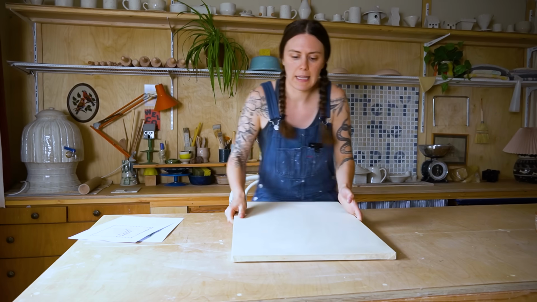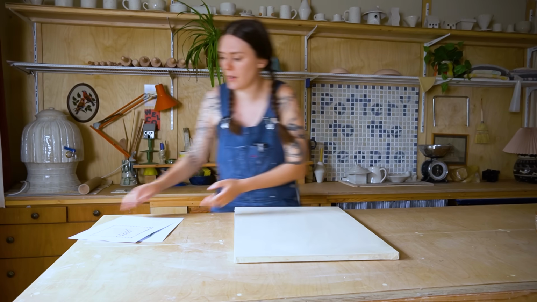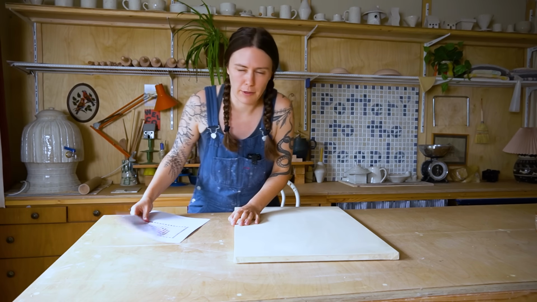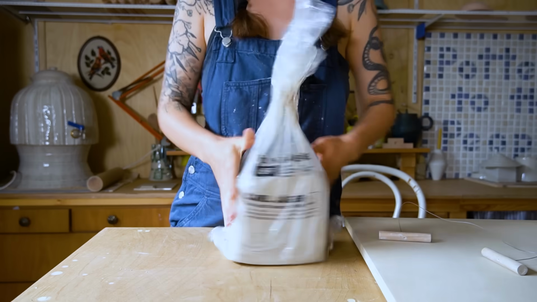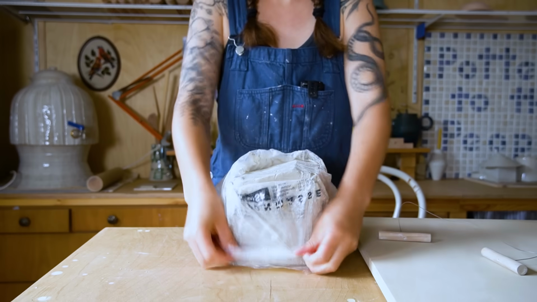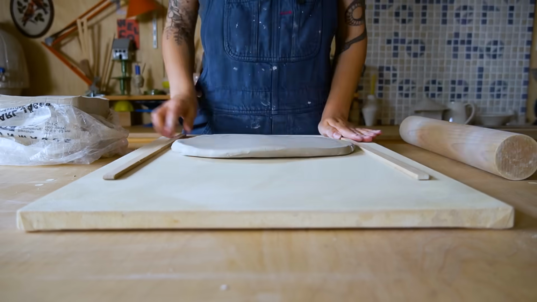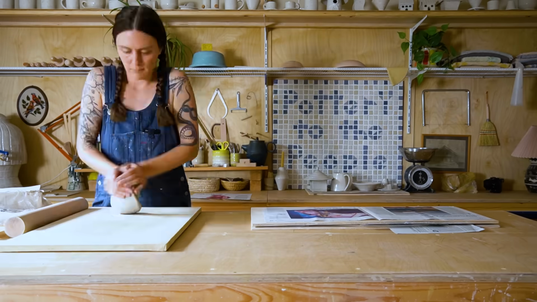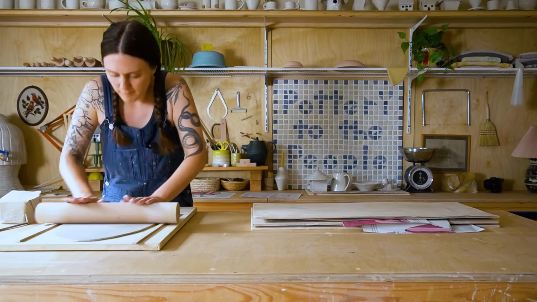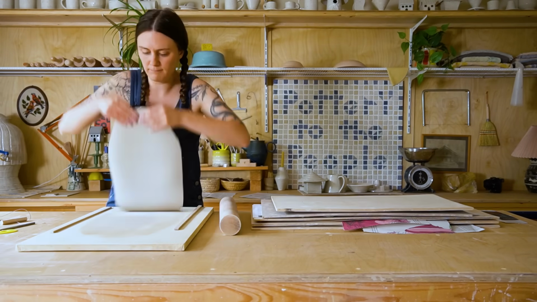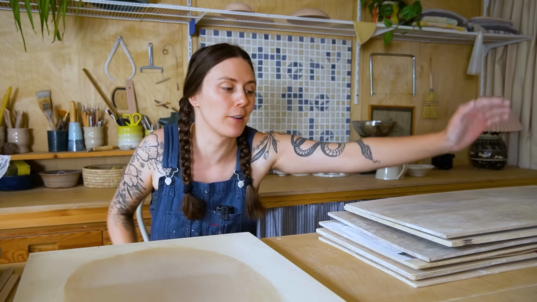I'm going to let my clay dry out overnight so that I can cut them out when they're leather hard. I used up the entire bag of clay and I also ran out of boards.